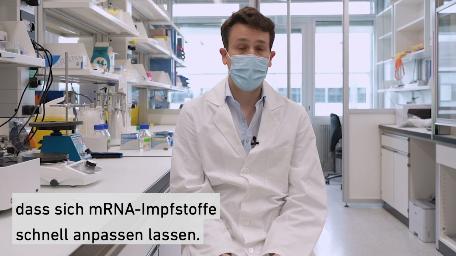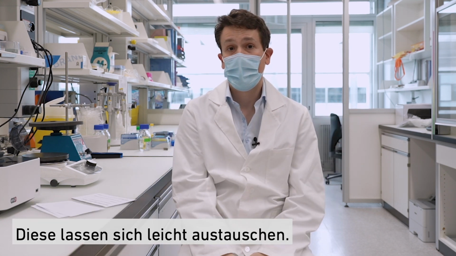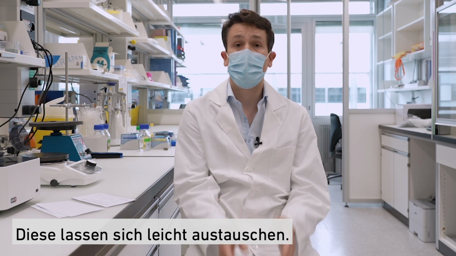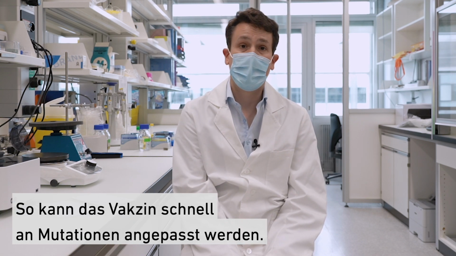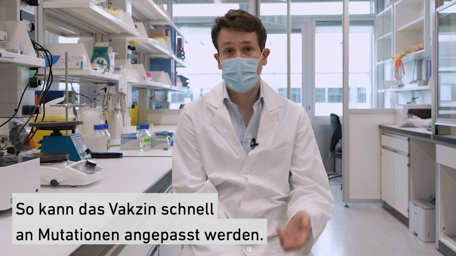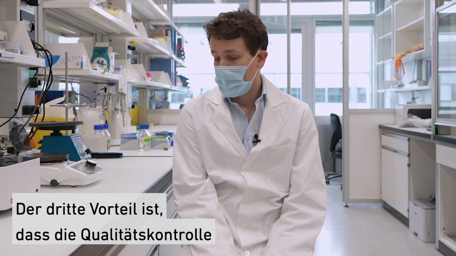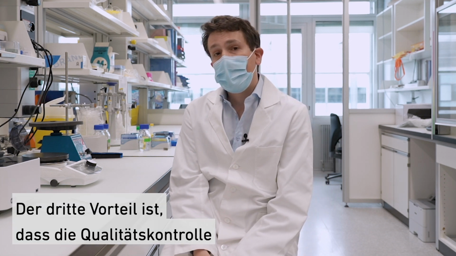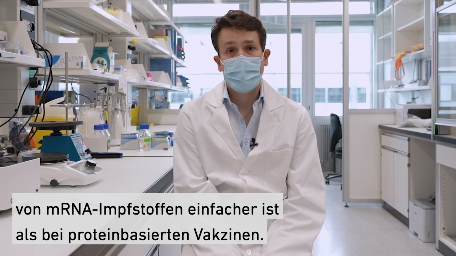There's a second advantage. We can rapidly adapt the mRNA vaccine to changes. So this has not been done or not been used at the moment, but what you could imagine is that basically the mRNA vaccine is just a sequence of different chemicals. We can easily exchange one of these chemicals with a different one, and therefore we can rapidly adapt to mutating viruses.